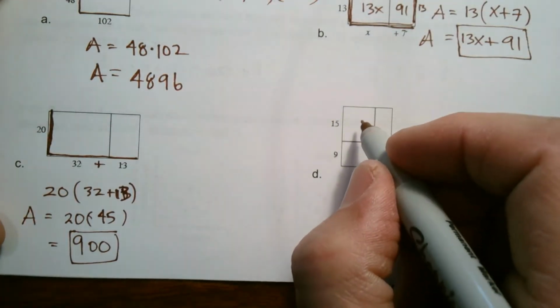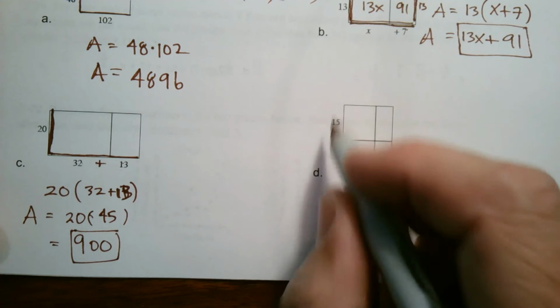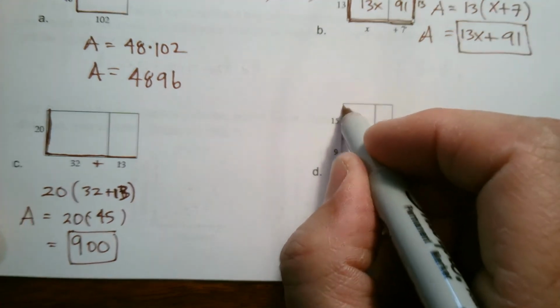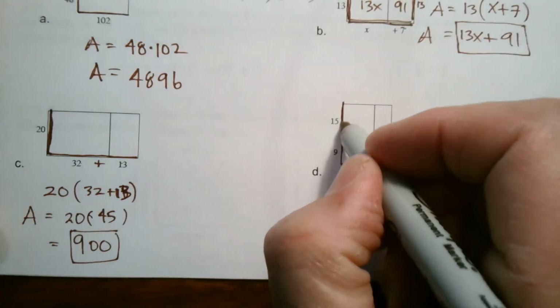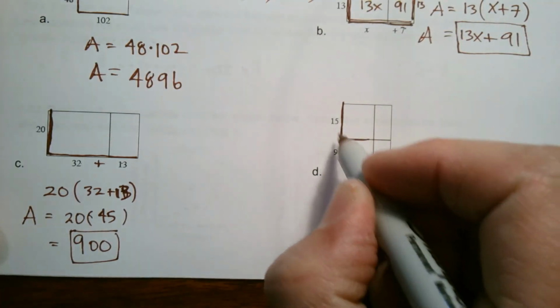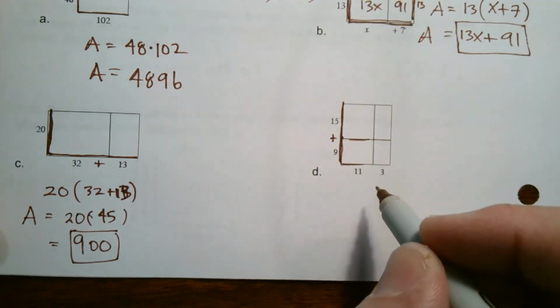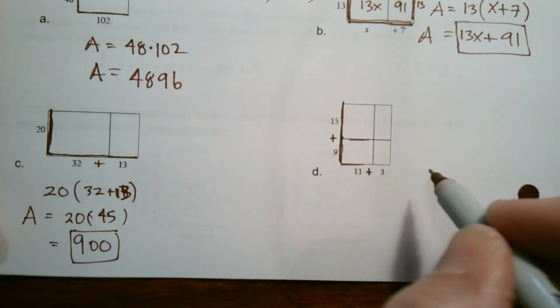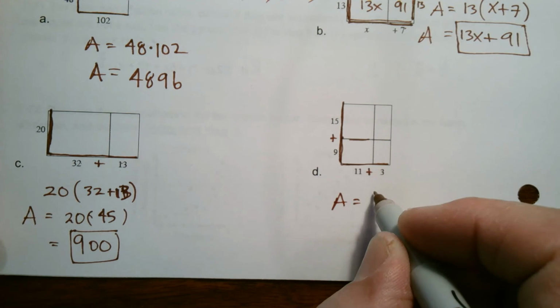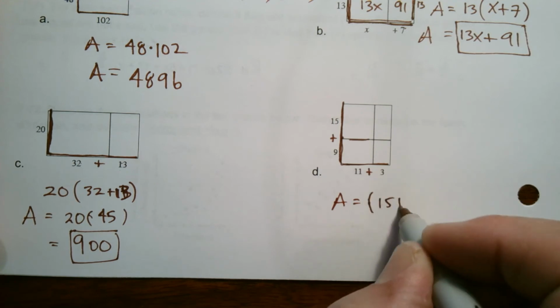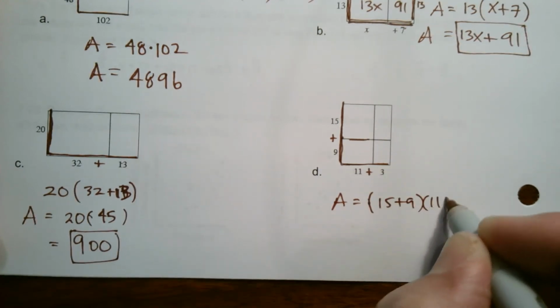Same with this one. If I want to find the area, I can either find the area of each individual rectangle, or once again, since I know that whole length is 15 plus 9 and 11 plus 3, I can find the area that way. I'm going to say the area is 15 plus 9 all times 11 plus 3.